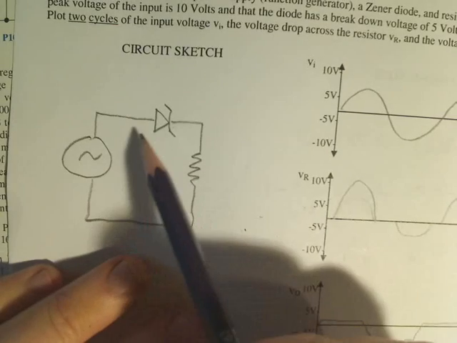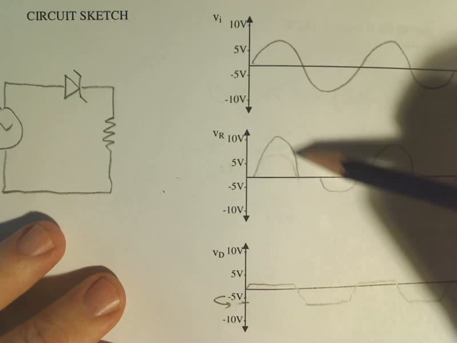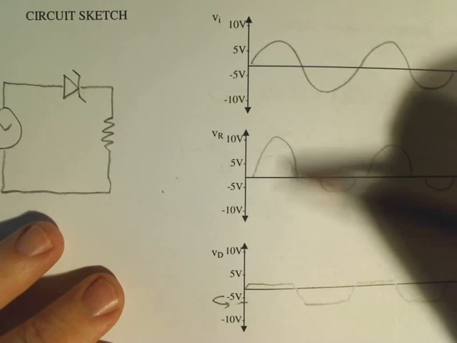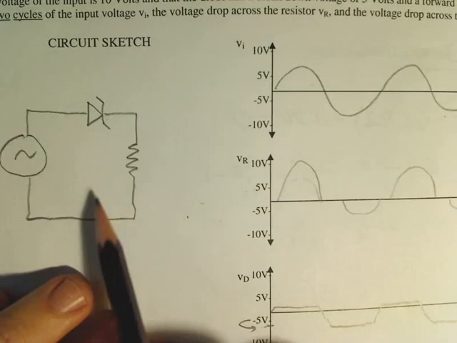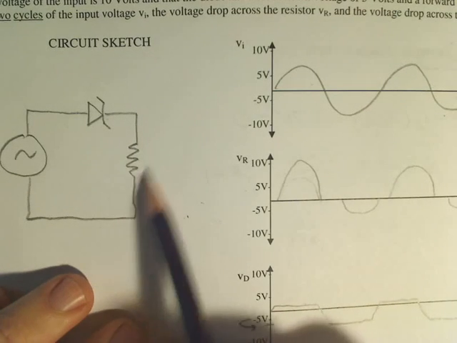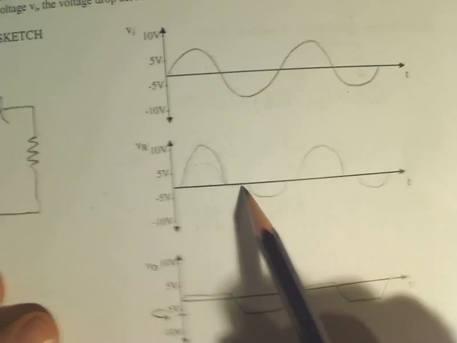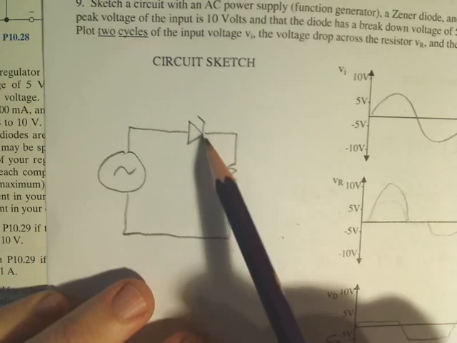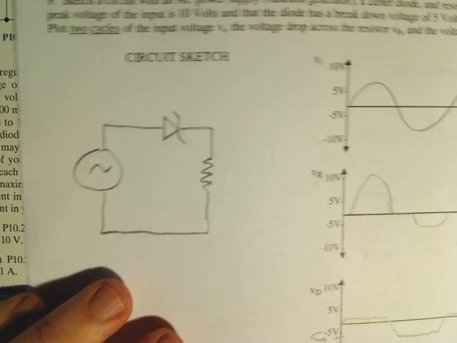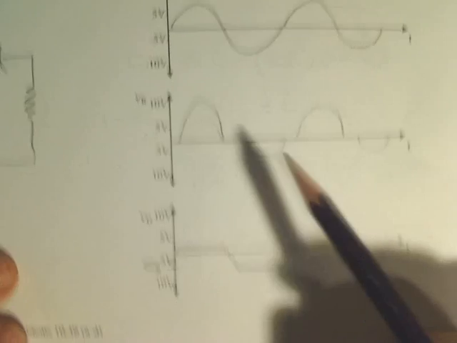And then the rest of the drop is across the resistor. So this plus this has to give you that. In the reverse bias condition, you have no current flowing through this guy here, so that's why you have no voltage for a length of time until you reach or exceed the Zener voltage, in which case the Zener diode becomes conductive and you start to get this right here.